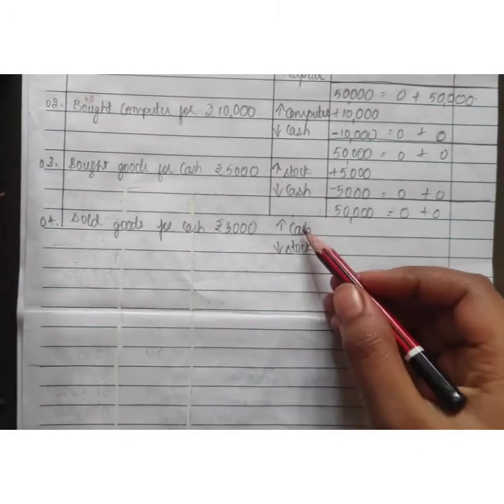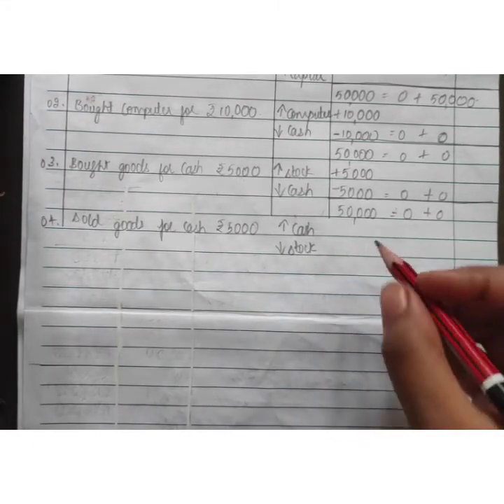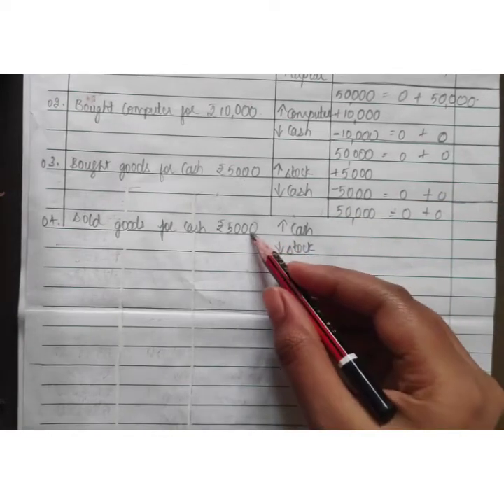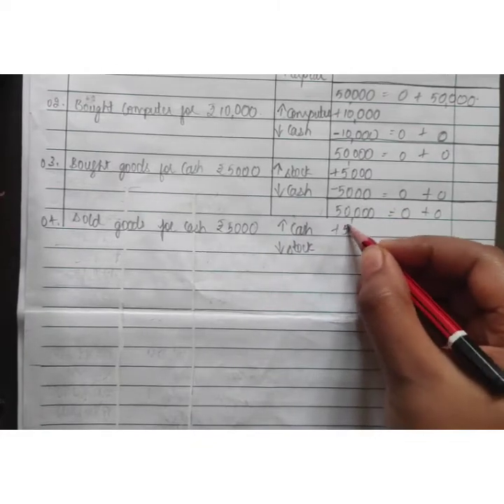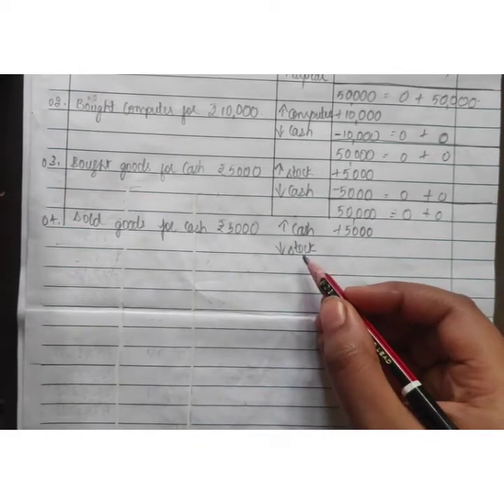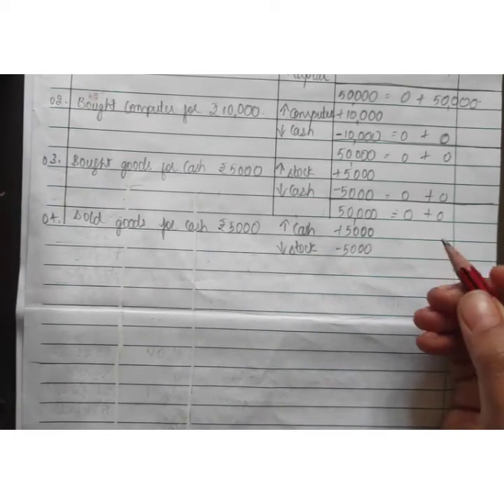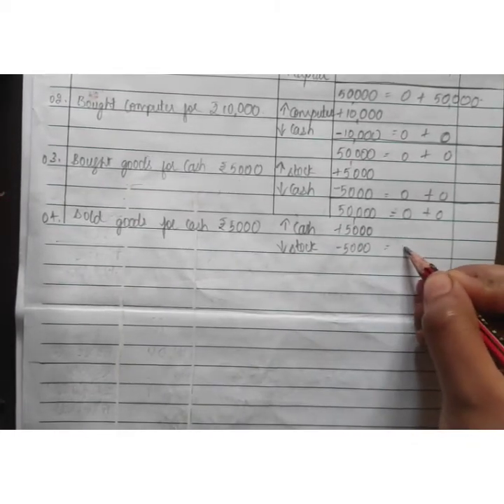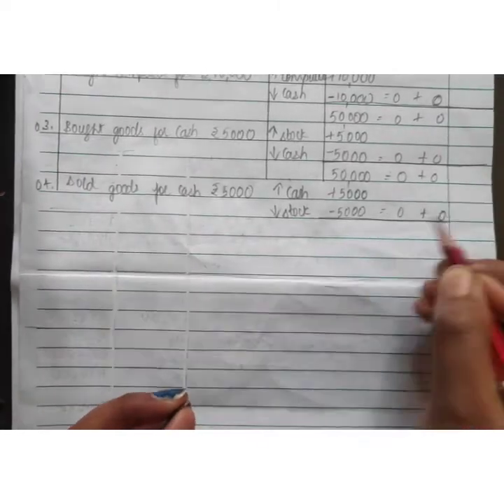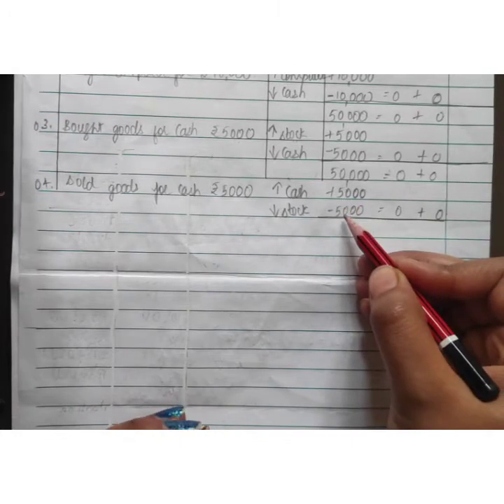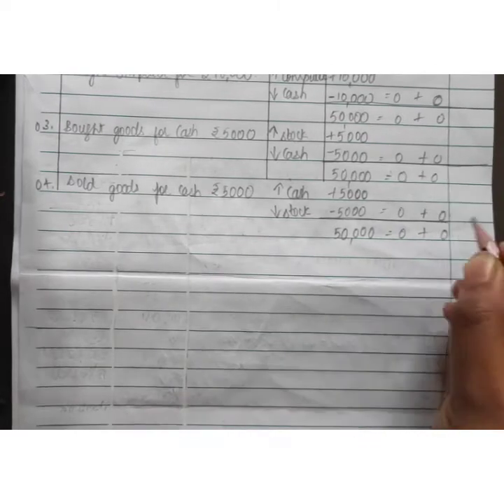Now, cash comes under our assets and stock also will come under assets. So everything we have to write in this particular column. Cash worth rupees 5,000 is coming in, so I will write plus 5,000, and stock worth rupees 5,000 is going out, so again I'll write minus 5,000. Clear? Then there are no liabilities and there is no capital. So after every transaction, 50,000 plus 5,000, 55 minus 5, same 50,000 equals 0 plus 0.